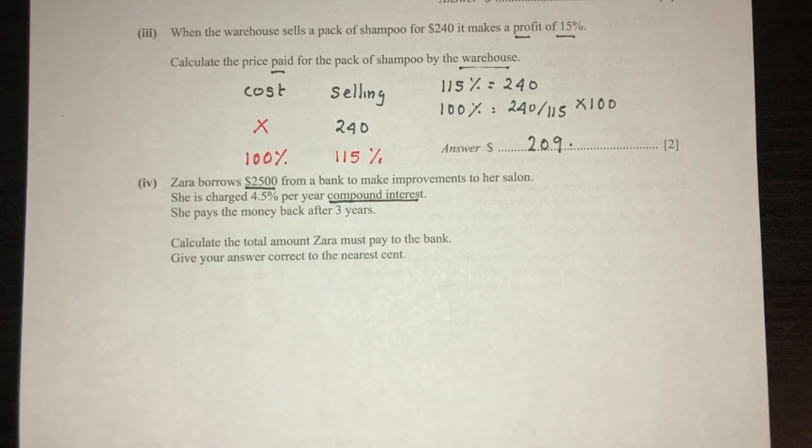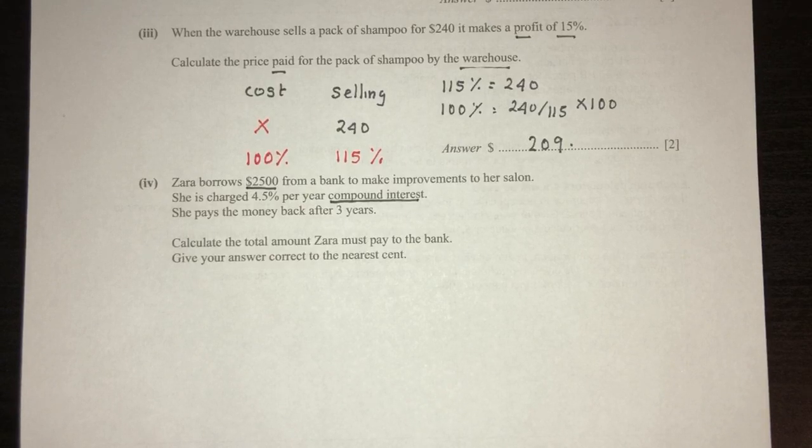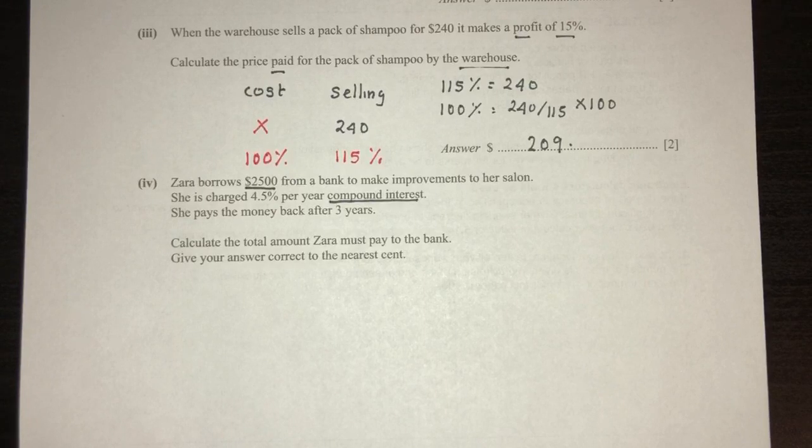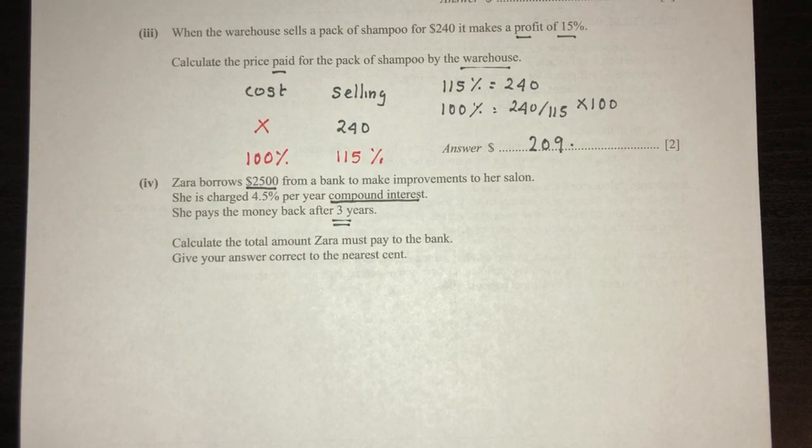We have to use a different formula because usually we have two kinds of interest that we know. One is simple interest and one is compound interest. Okay, now it says that she pays the money back after 3 years. Now calculate the total amount Zara must pay to the bank, correct to the nearest cent.